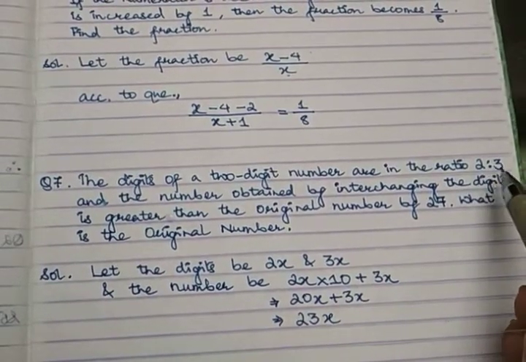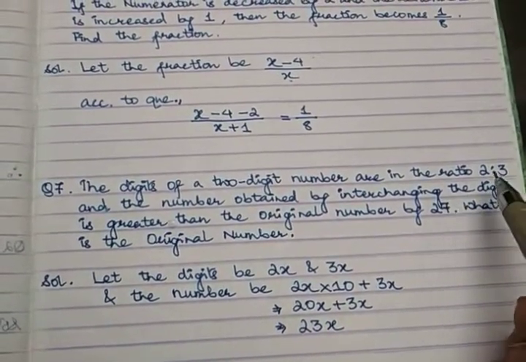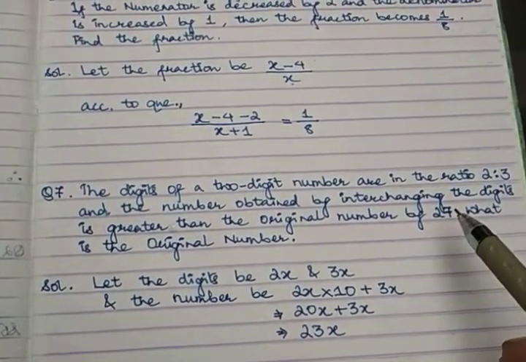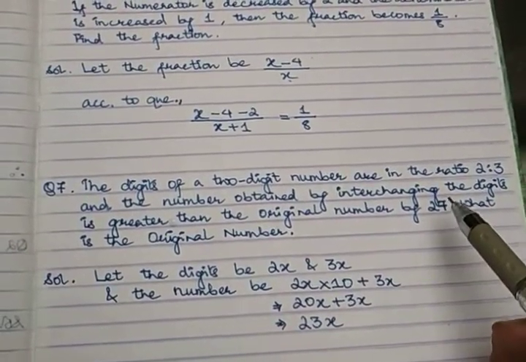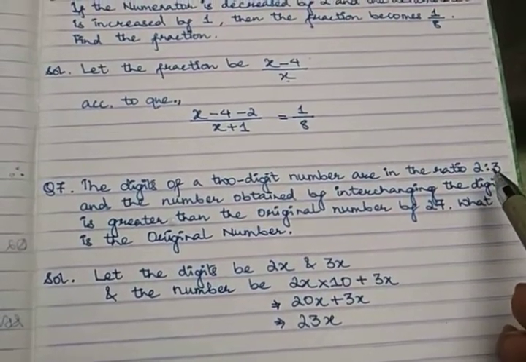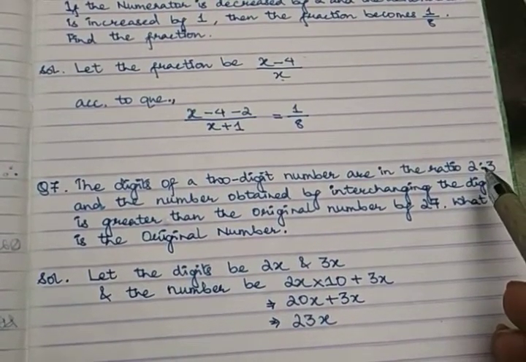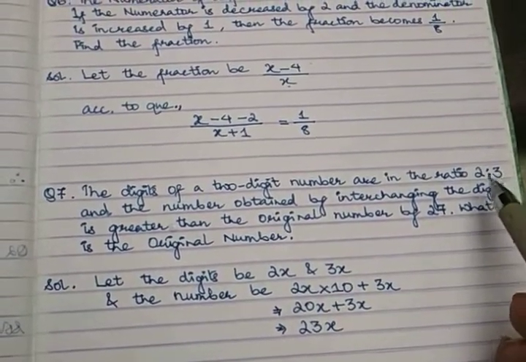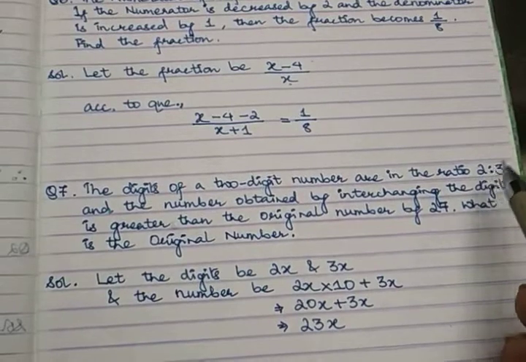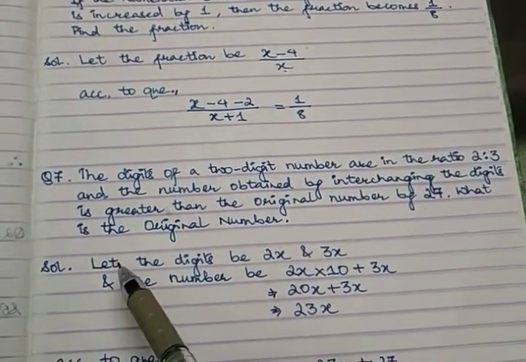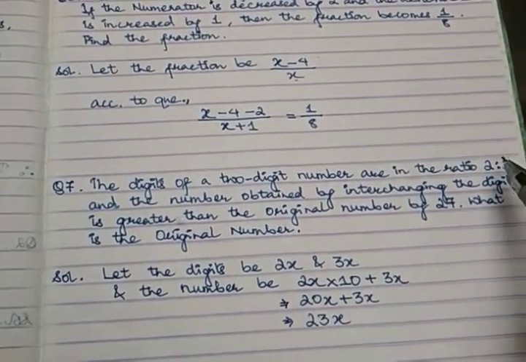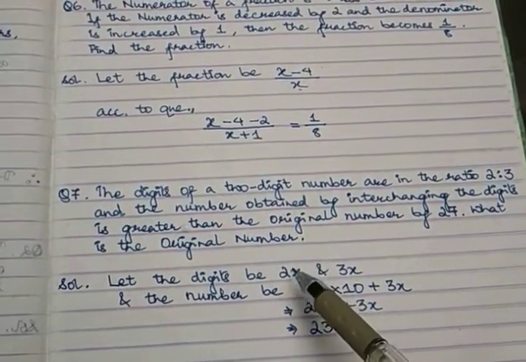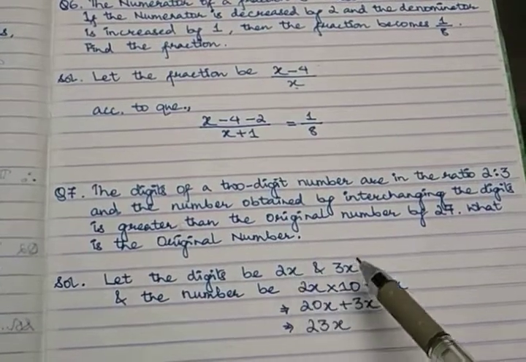Whenever you see a ratio in a word problem, remember, a ratio means what? Actually, it's a fraction, isn't it? A part. So for a ratio, you need to assume every part given in the ratio as exact numbers. For example, see what I've done here. Let the digits be 2x and 3x. You have to assume the part as whole. So that's what I have done here, 2x and 3x.